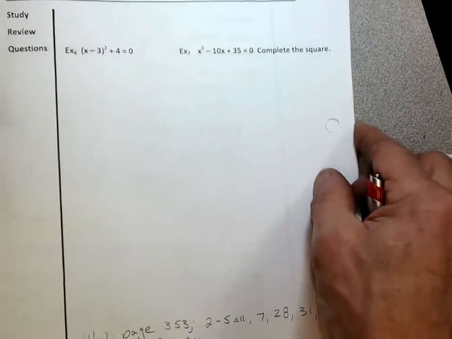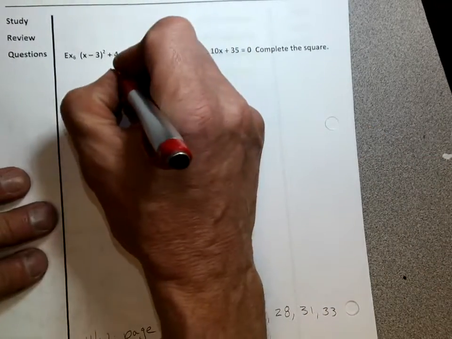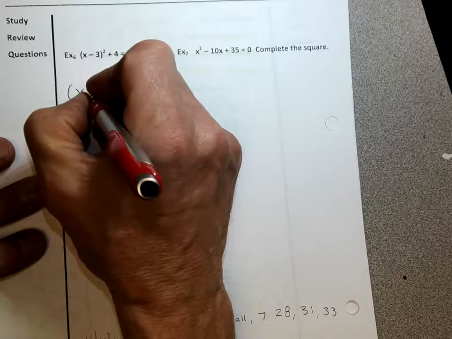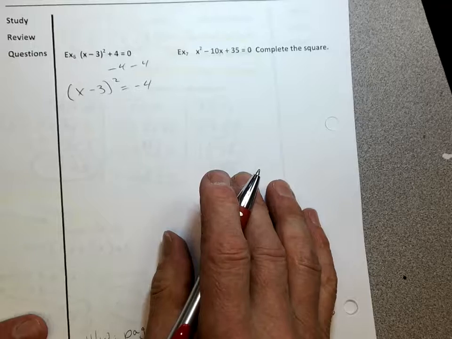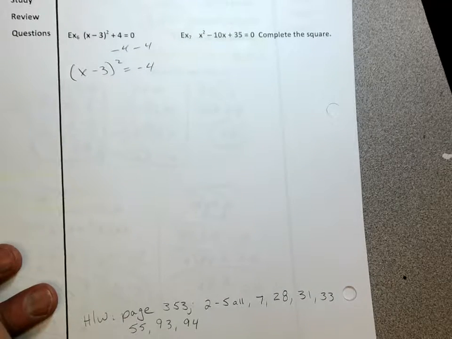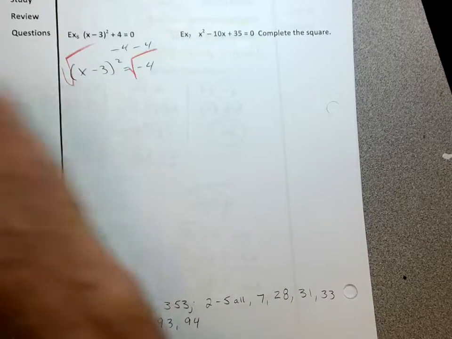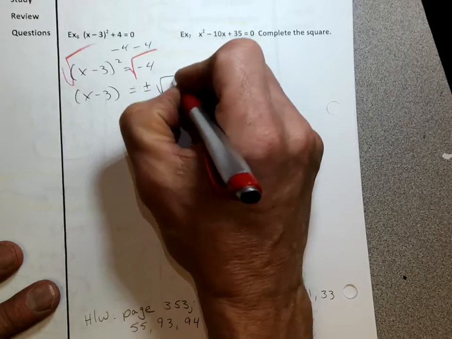All right, on the back side, here we go. Example 6. So let's solve example 6 like we've done in the past. I'm going to go minus 4, right? So I'll have parentheses x minus 3 squared equals negative 4, right? Okay. Square root. How many answers? 2. So I'm going to have x minus 3 equals plus or minus the square root of negative 4, right?